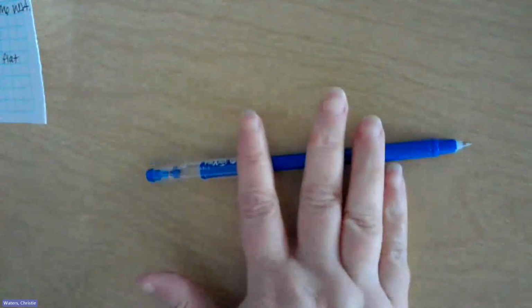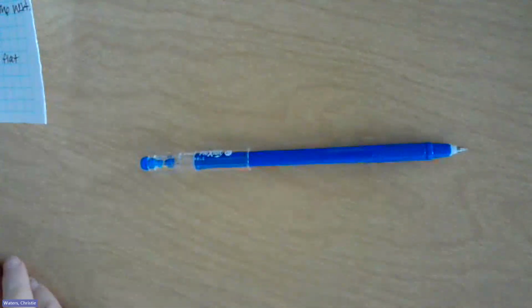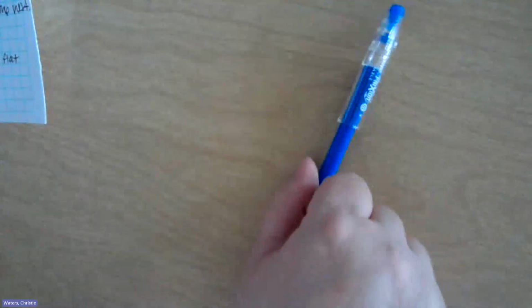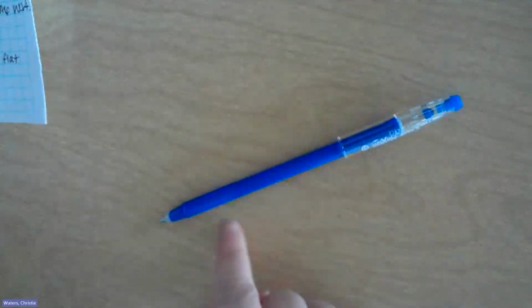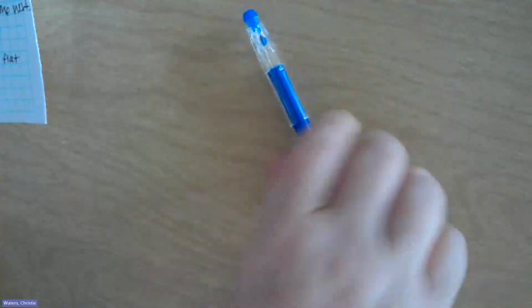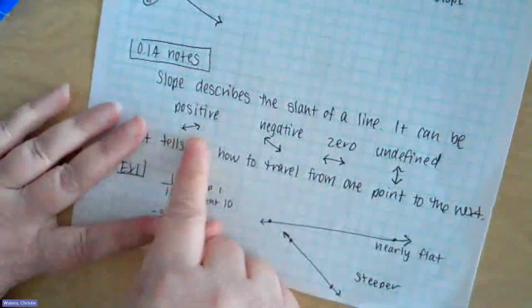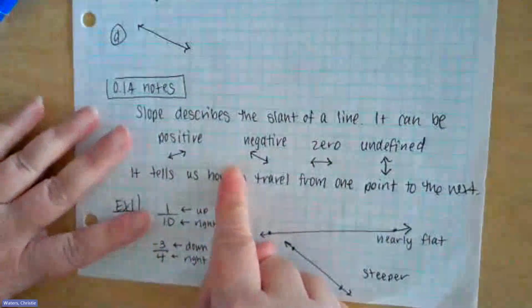So if the line is perfectly horizontal, we call that a zero slope. If the line is perfectly vertical, it's an undefined slope. But we also describe if it's increasing or if it's decreasing. So when it's increasing, we say it's a positive slope. And when it's decreasing, we say it's a negative slope. So here are the four types of slopes, and I just have little sketches for them here.